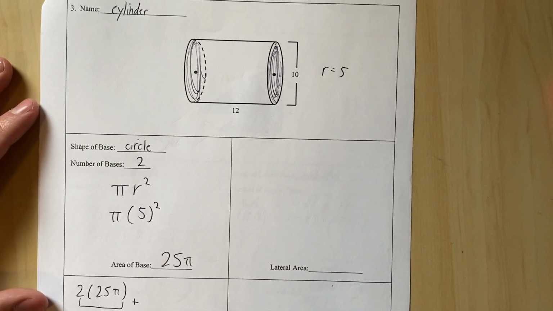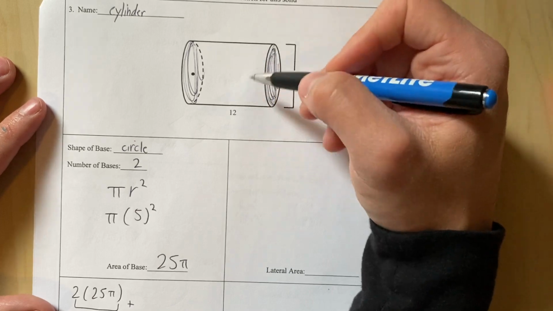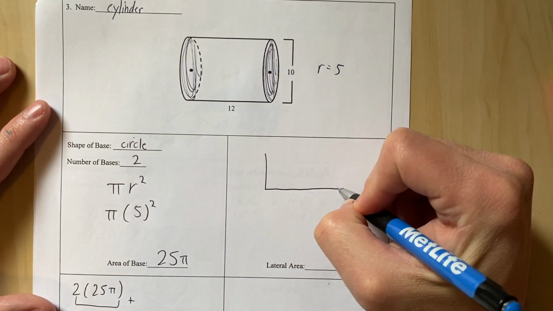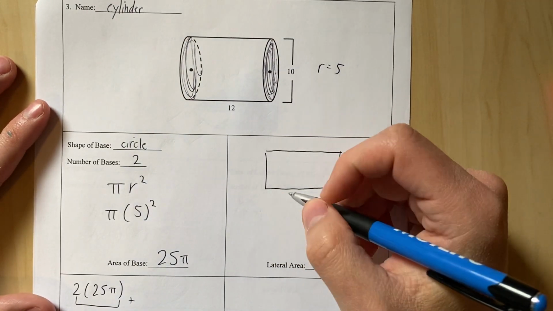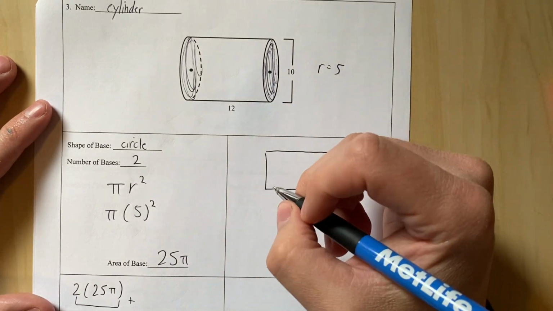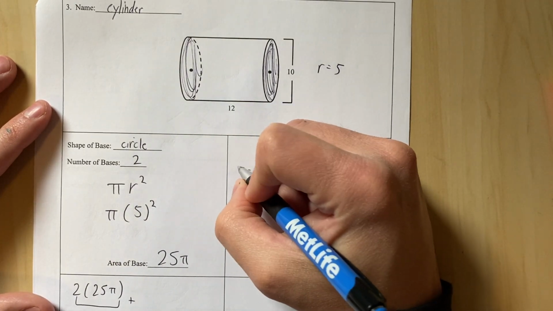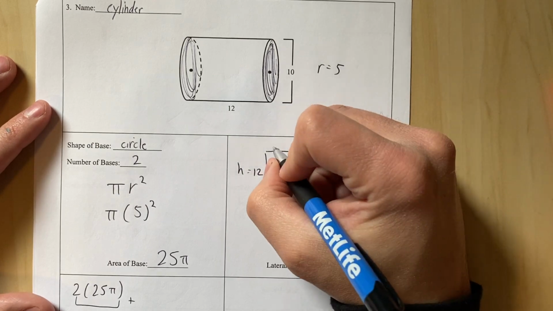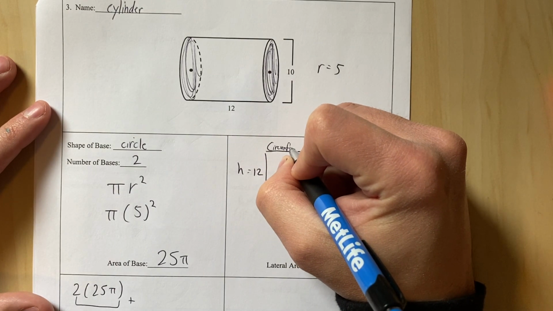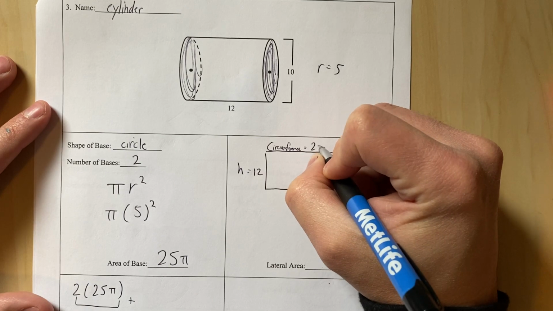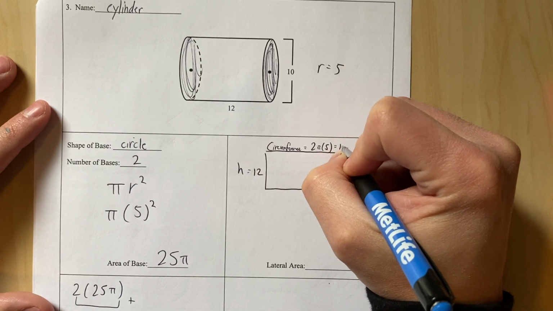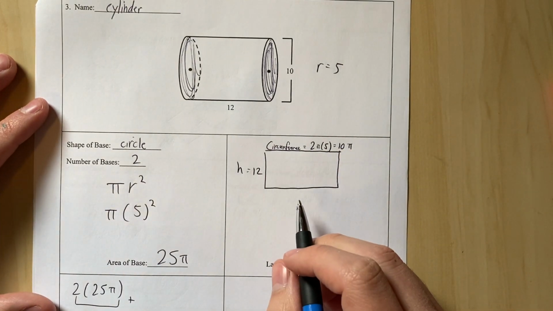Okay, the lateral area is the curvy rounded part, which we know gets flattened out into a rectangle. And in that rectangle, there's the height, which is 12. And this part is the circumference, which is 2 pi r, which happens to be 10 pi.